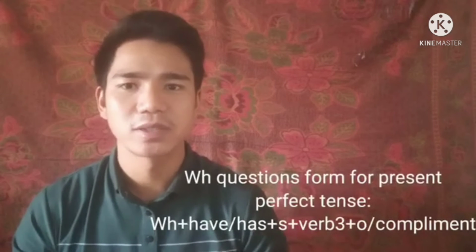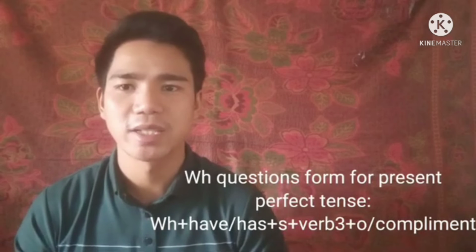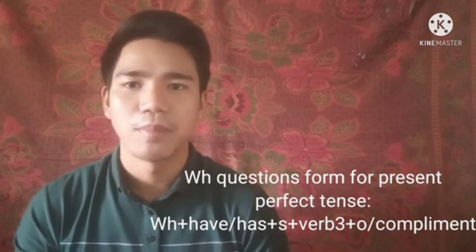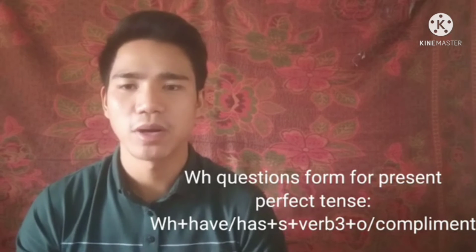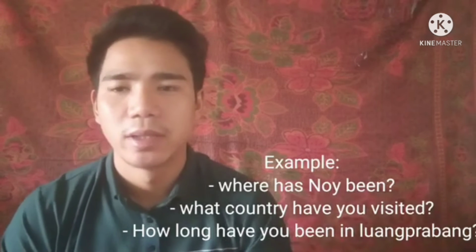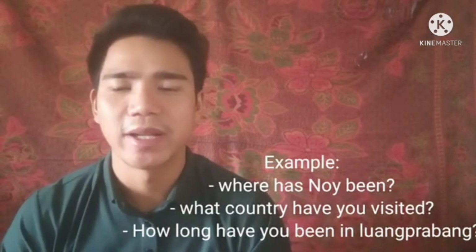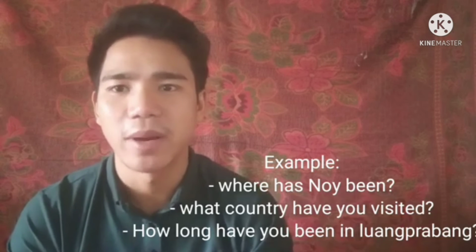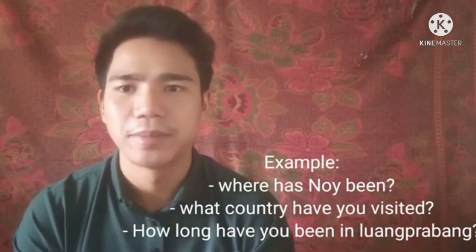Now let's move to the W question. We will use a W question to ask in a sentence. The structure is W question plus have or has plus subject plus verb past participle and then object or complement. Example, where has Noi been? The W question, and then has, and then the subject is Noi, and the past participle is been.